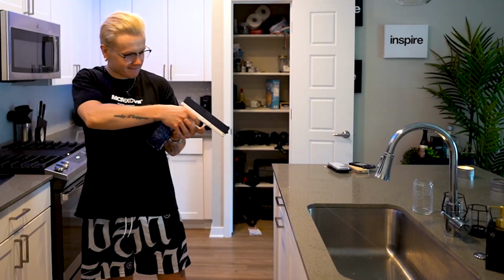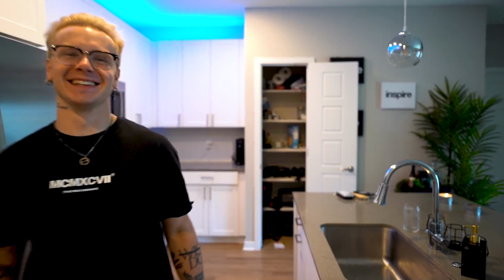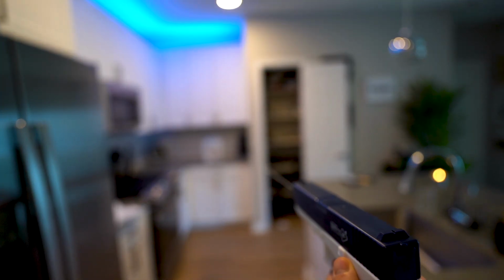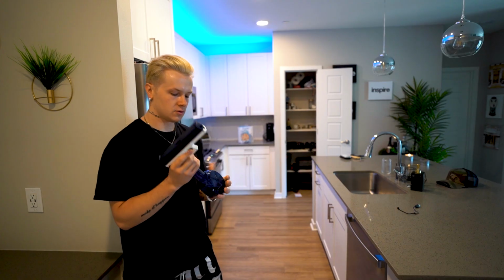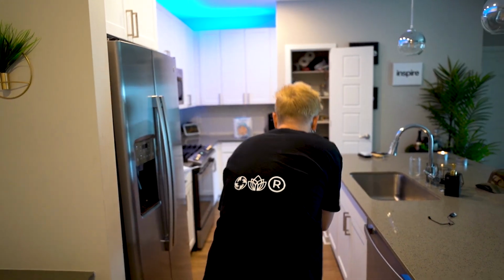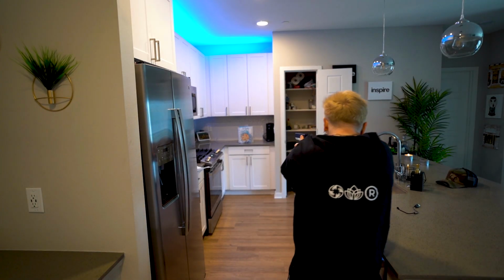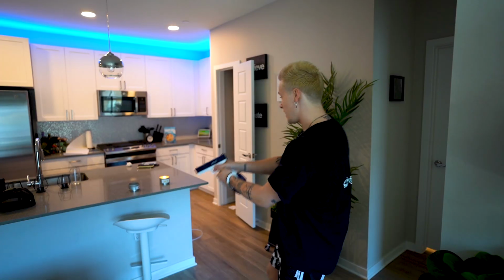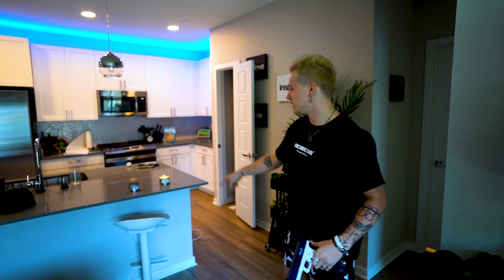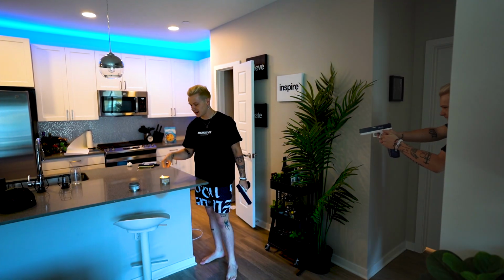This thing's pretty sick. This shit's lit. Oh yeah, we're soaking that. All right, you guys, so my attempt is going to be to take one shot from back here and knock this candle. So I'm gonna try to get this candle in.